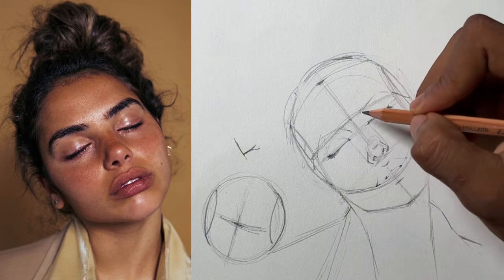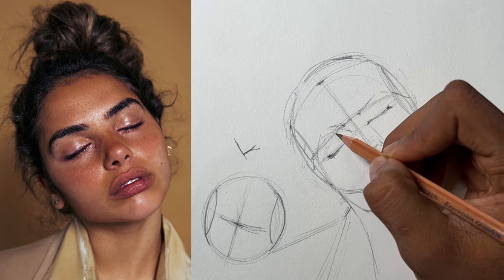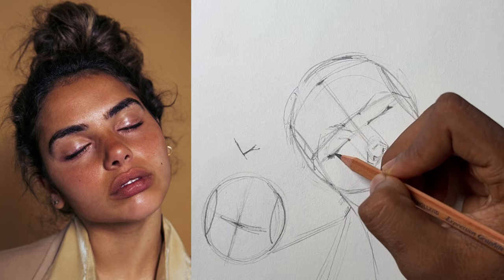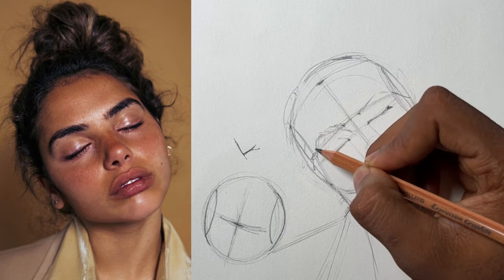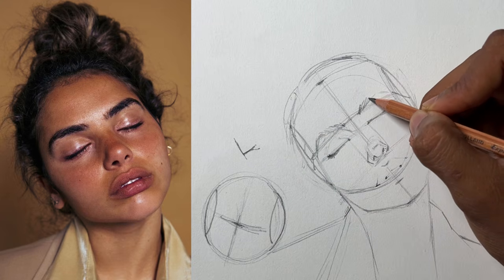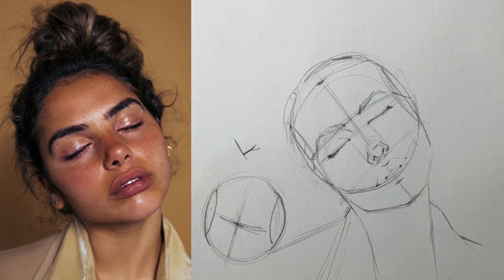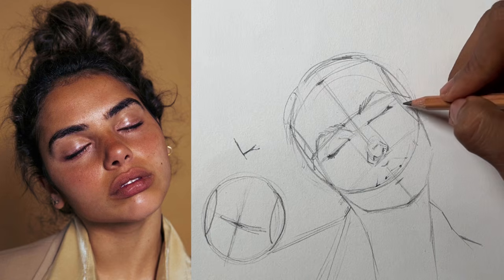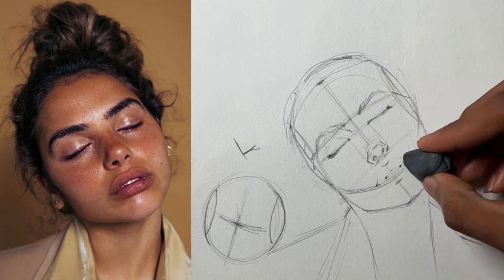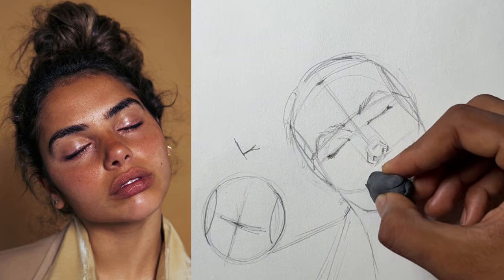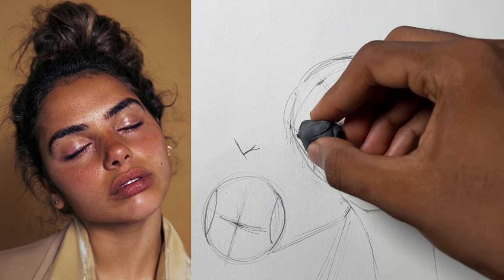Okay, perfect. Now the eyebrows, observe the distance between the eyebrows. So you also need to pay attention to the distance between the eye and the eyebrows. She has pretty thick eyebrows, so I'll thicken that later on, right? Okay, good. Now we can erase a few lines. Just erase a few guidelines, and we will refine the drawing. We will add the hair and the ears.